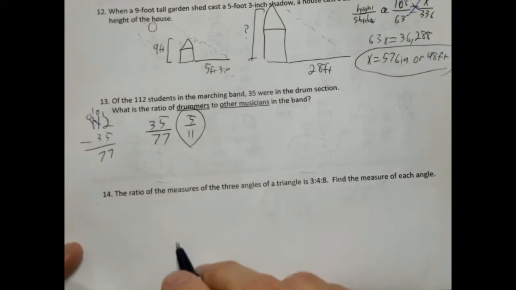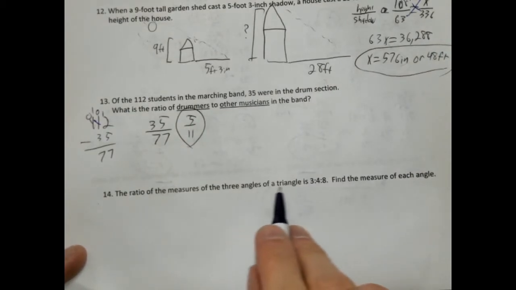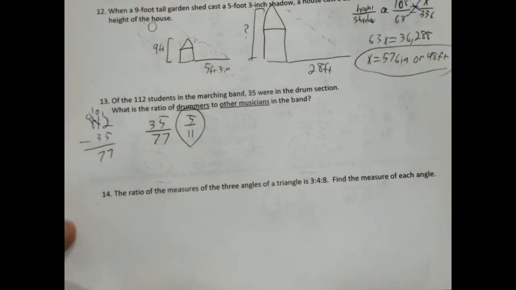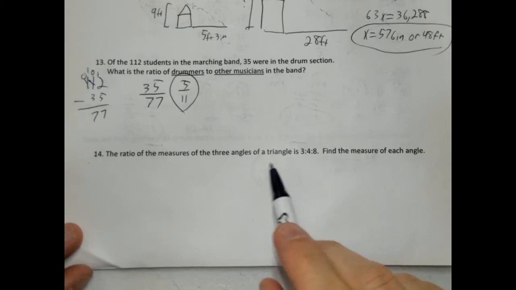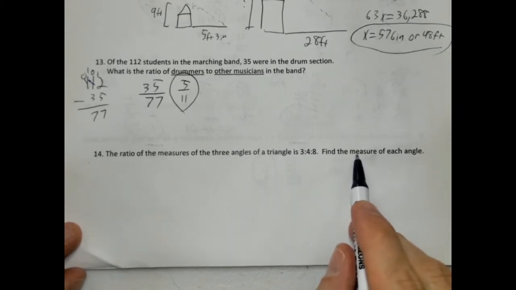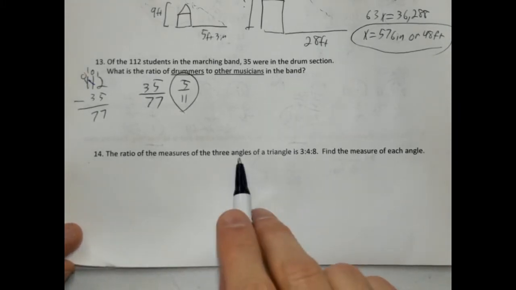And that's it. Ratio of the measures of 3 angles of a triangle. This is funny, because one of my coworkers, Mr. McCord, you may know him, we were talking about a question just like this the other day. So 3 to 4 to 8, find the measure of each angle. So that's the ratio of the measures of the triangle.